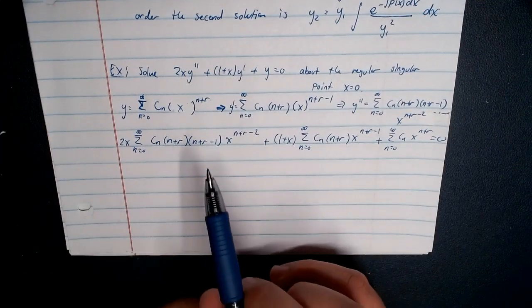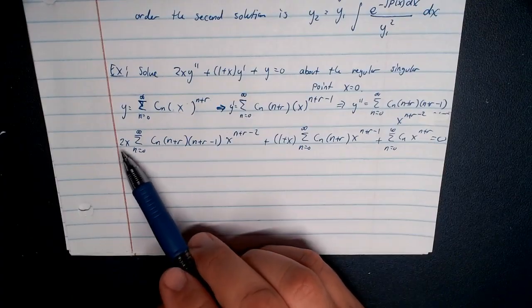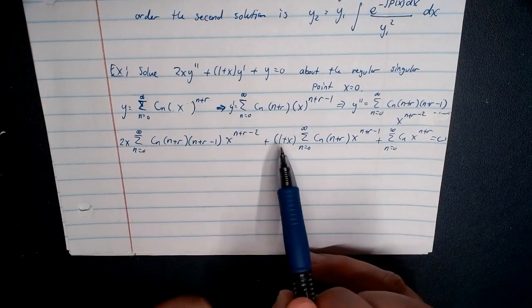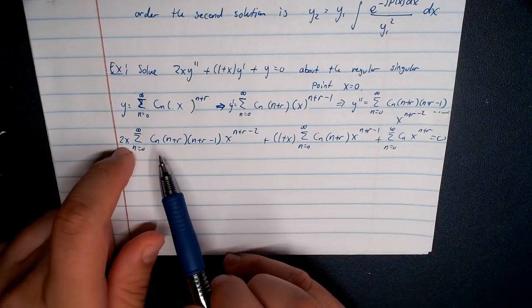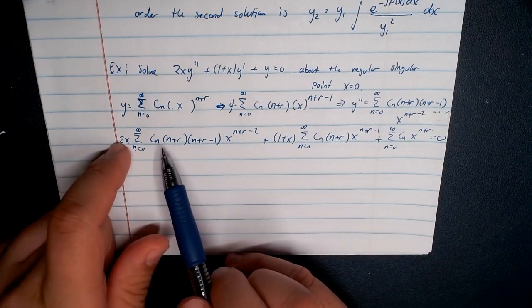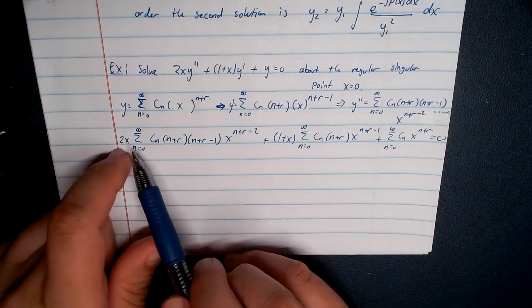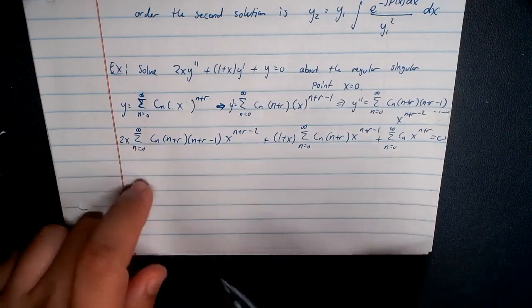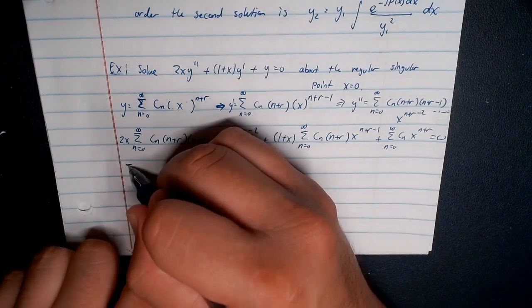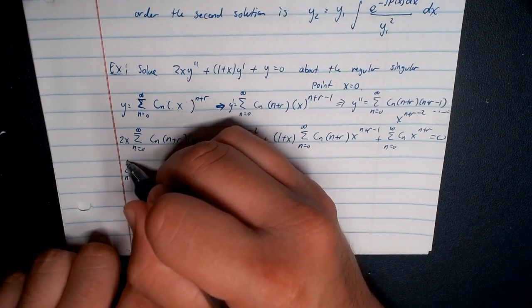All right, now, let's see. We're going to multiply. Same thing here. We'll multiply this into our sums. This factor here has a constant and a variable. So I'll separate those. When I multiply them in, constant with constants and variable with variables. So this will be the sum, n goes from 0 to infinity.